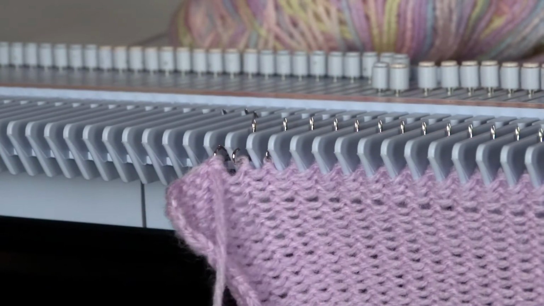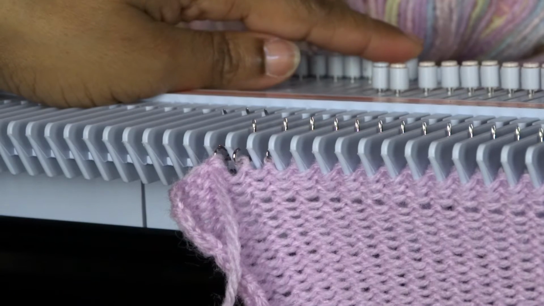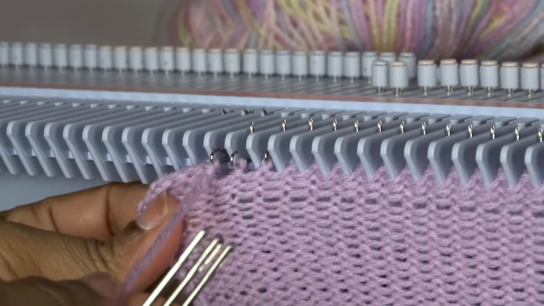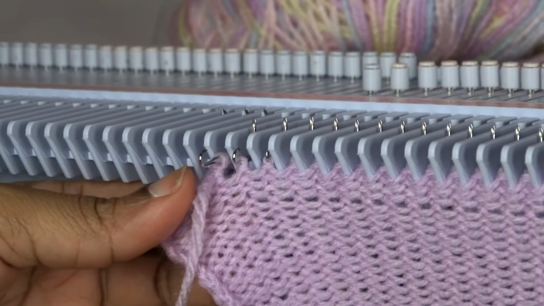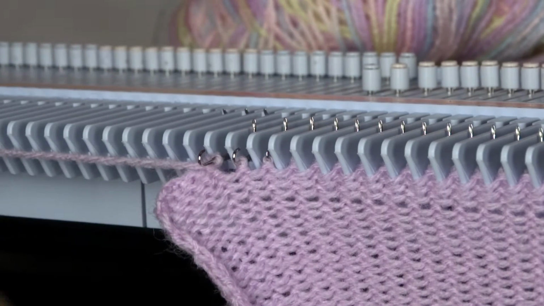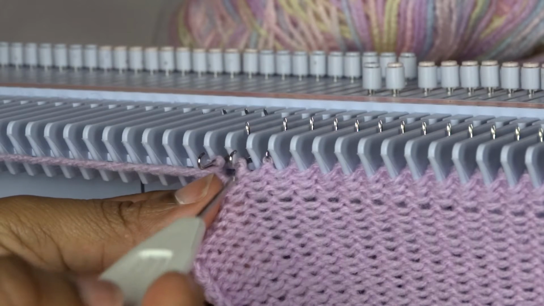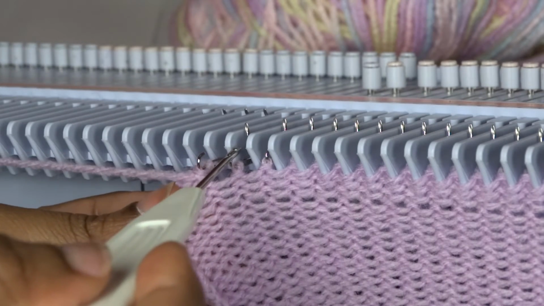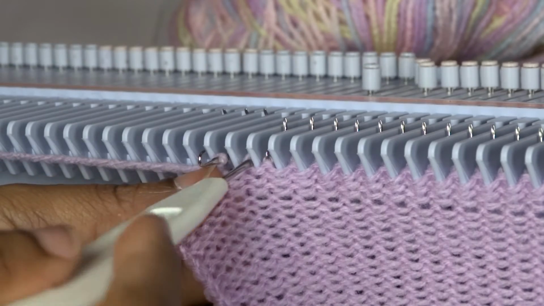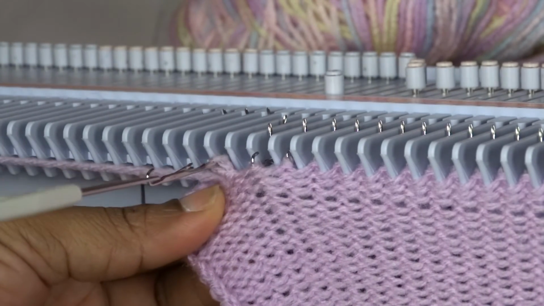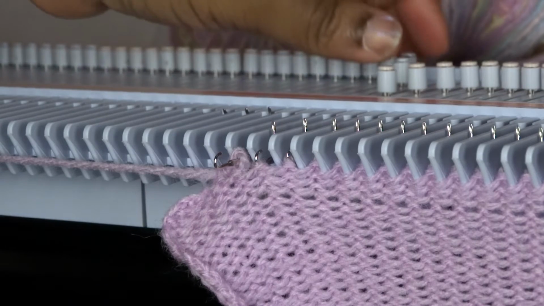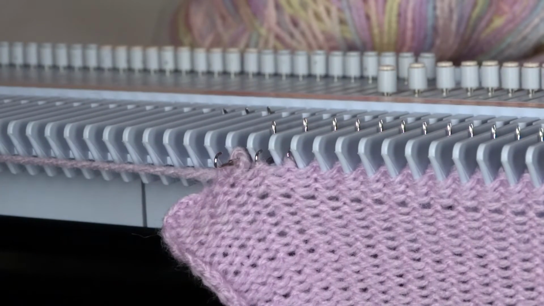So I've already pulled it out. It says I should have 47 needles in work position. Okay, 47 needles in work position. Alright, so I've already done that. So what I'm going to do is transfer these 2 stitches, the second stitch onto the first, and I'll just move them into the second back and push the first out of work position.